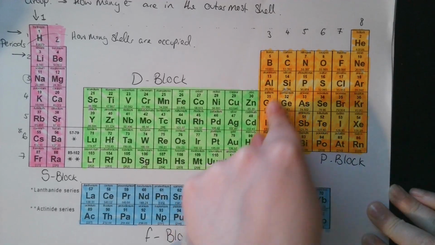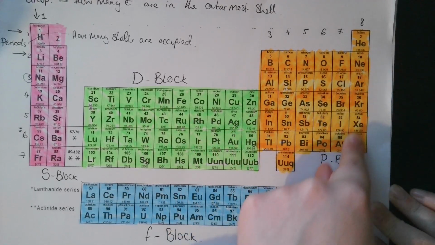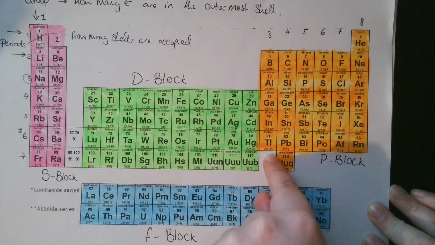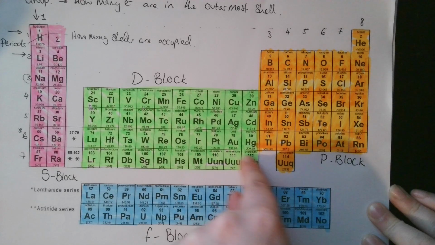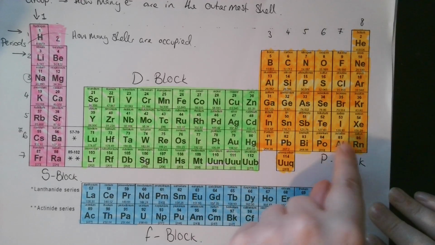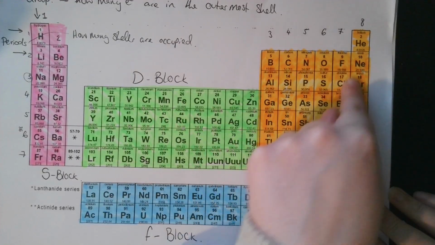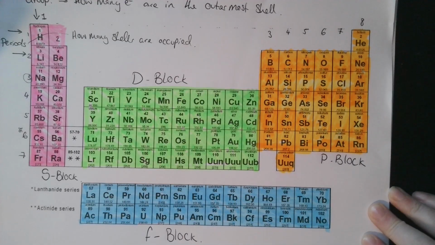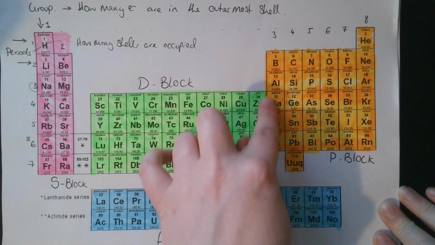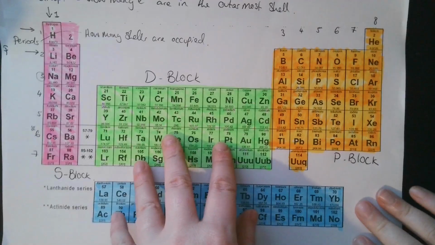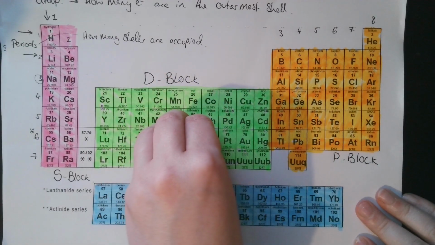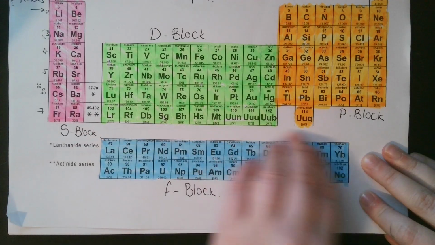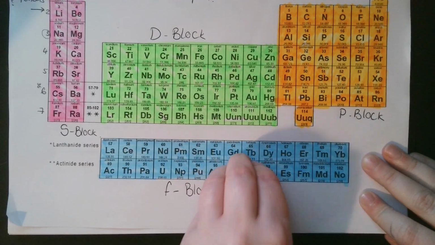Over on this side, this is the P block. So out of all of these, including the new ones down here that are not printed on these, it says UUQ, but they have been named now. Sidetrack. If you pick any of these, the last electron will sit in a P orbital. Within the transition metals, the last electron sits in a D orbital. And in the actinides and the lanthanides, these sit in an F orbital.